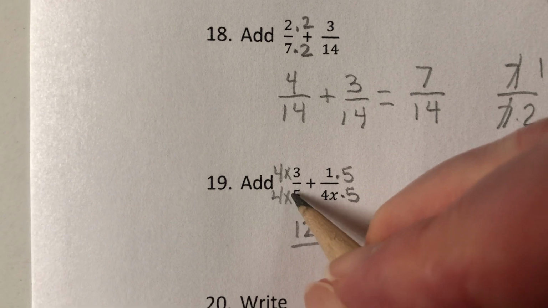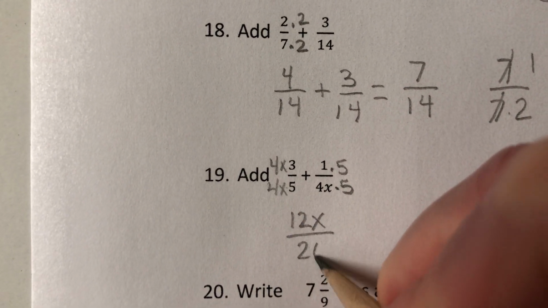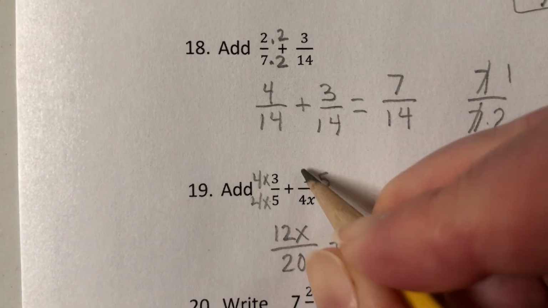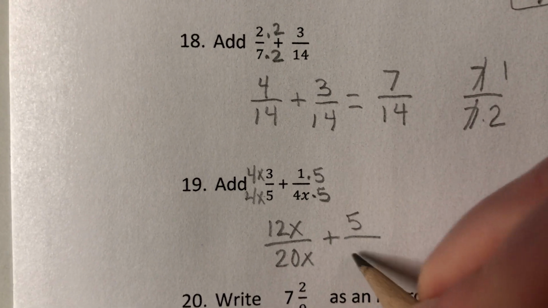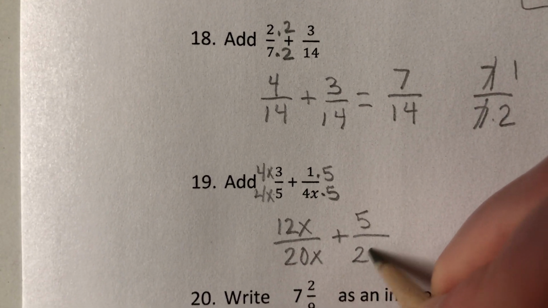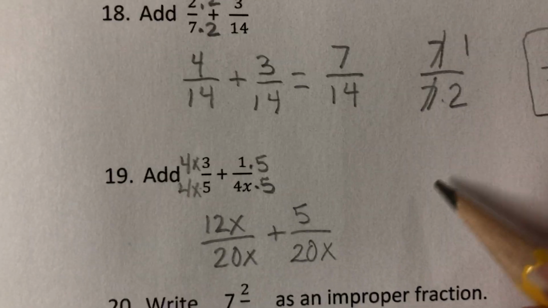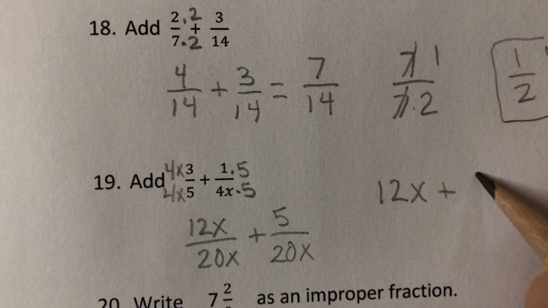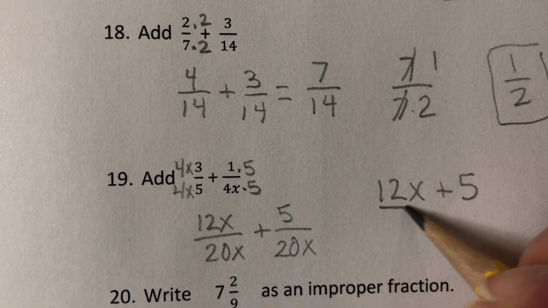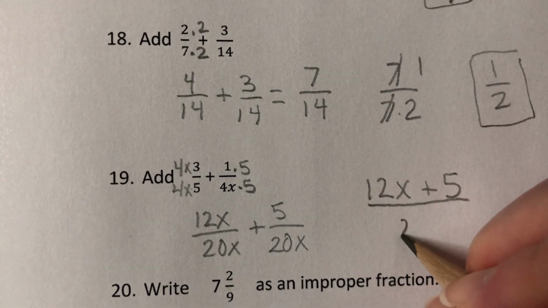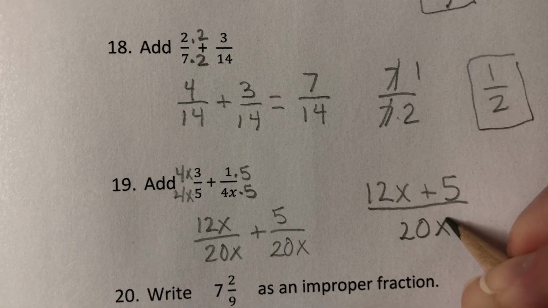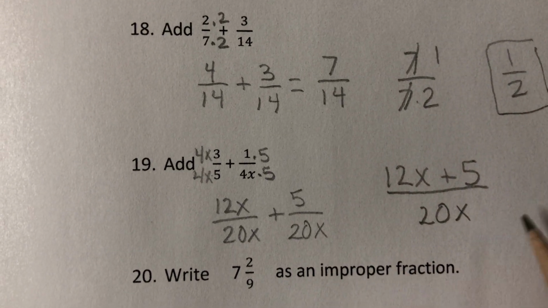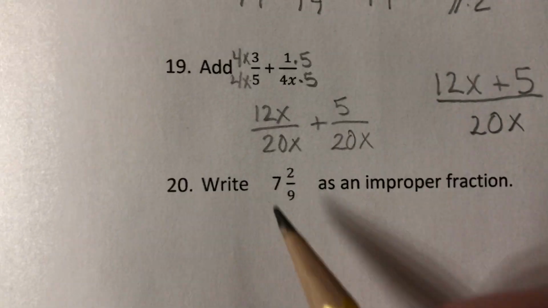Over 4x times 5, that's 20x. 1 times 5 is 5. And then, of course, 4x times 5 is 20x. Now, when I add the numerators, I have 12x plus 5, and that's all we can do. We can't collect that because those are unlike terms. We leave it like that, over 20x. So just rewrite the denominator once it matches.